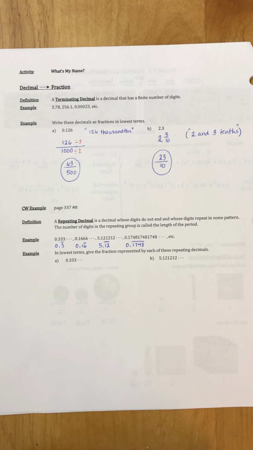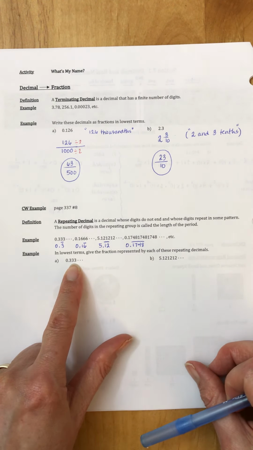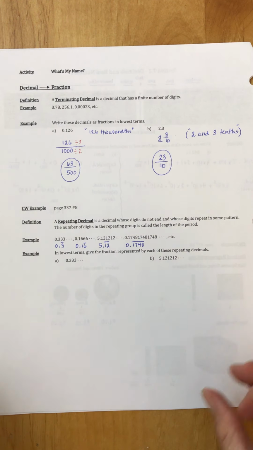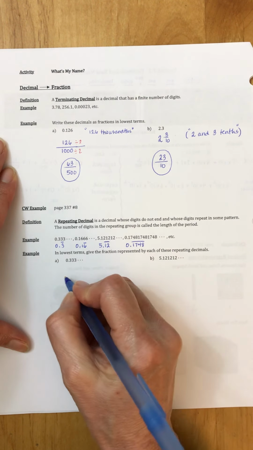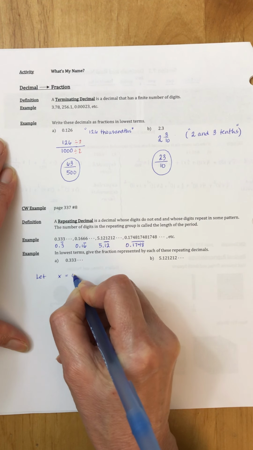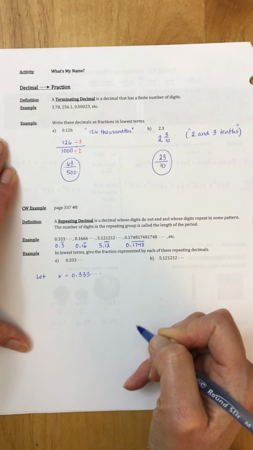Okay, so we're going to go ahead. Down here, it says, in lowest terms, give the fraction represented by each of these repeating decimals. So maybe you know this one to be 1/3. If you divide 1 by 3 on your calculator, you'll see you get 0.33333. But how do we go about converting? Well, we're going to use a tiny bit of algebra here. We're going to say let x equal 0.333 on forever.